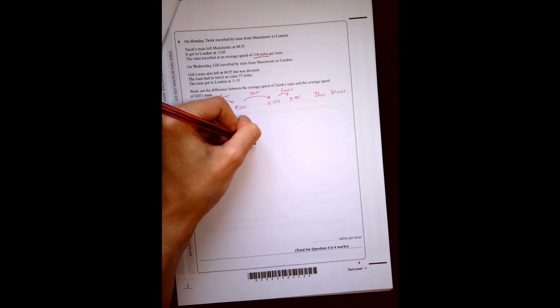So an extra 37 miles, but we have to work out the distance from the first bit to then add that on. The train got to London at 11:35. Now that time difference is going to be a lot easier to work out because it's exactly the same in terms of minutes. So basically what you're thinking about is how can you get from 8 to 11.